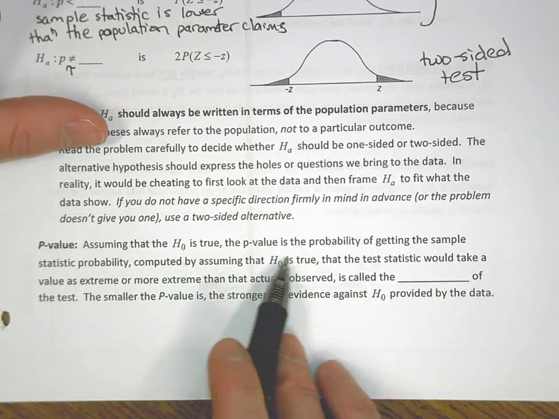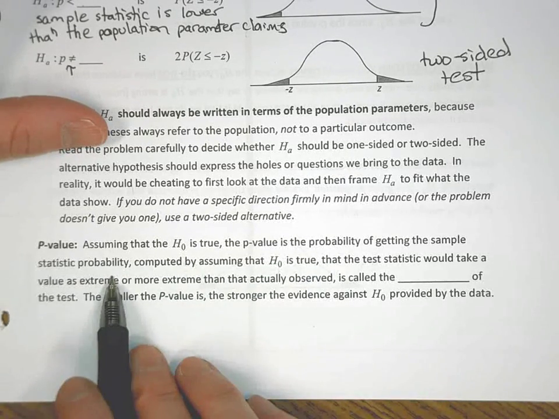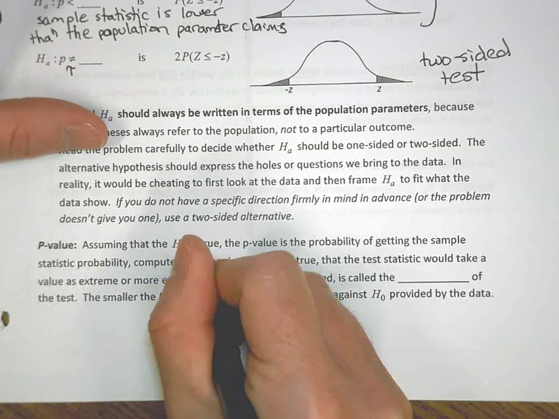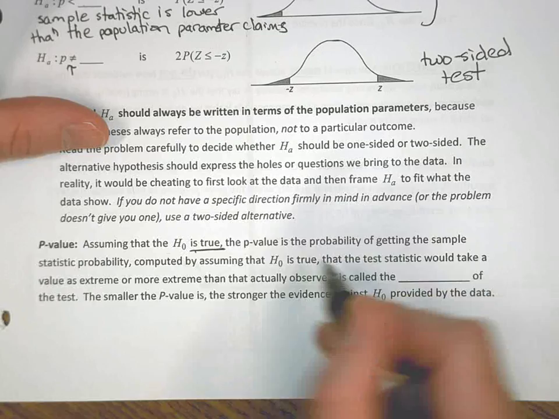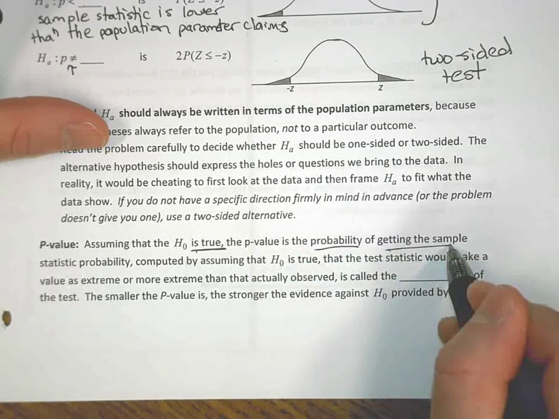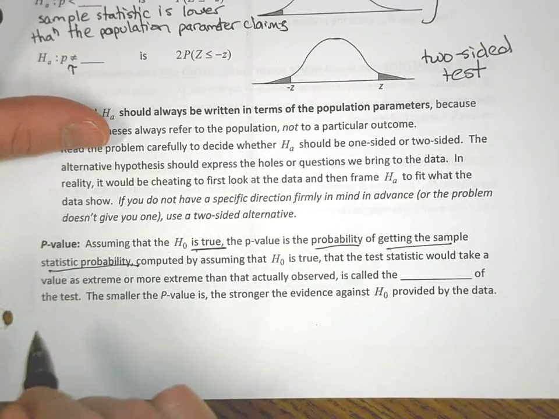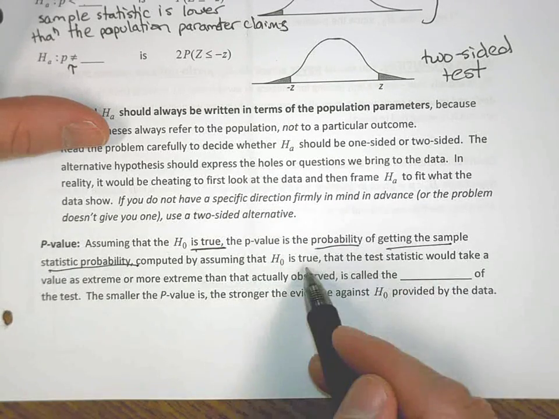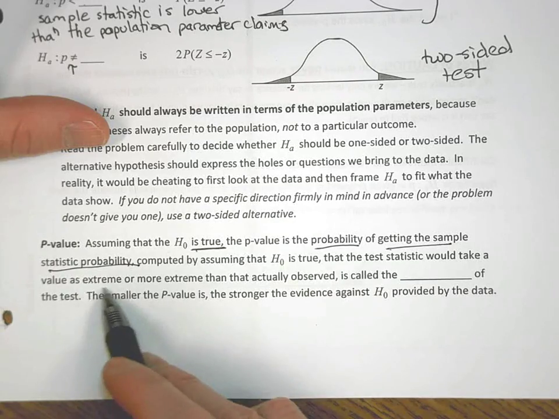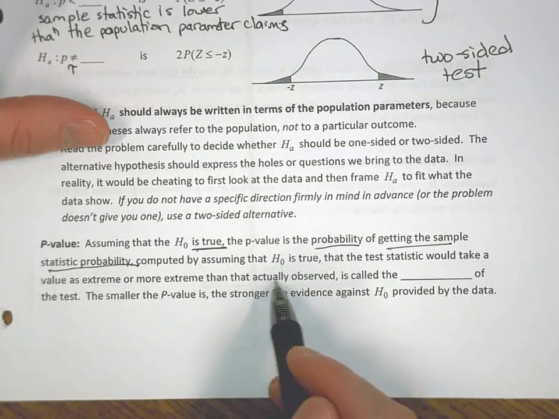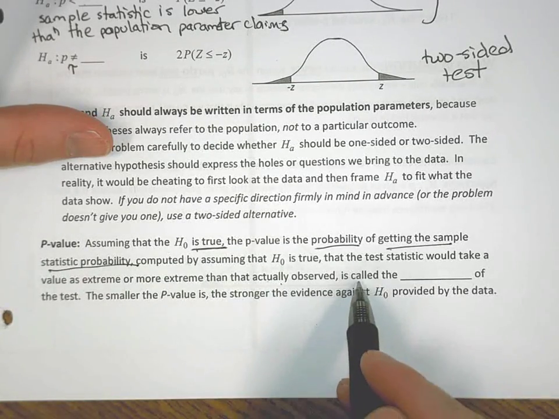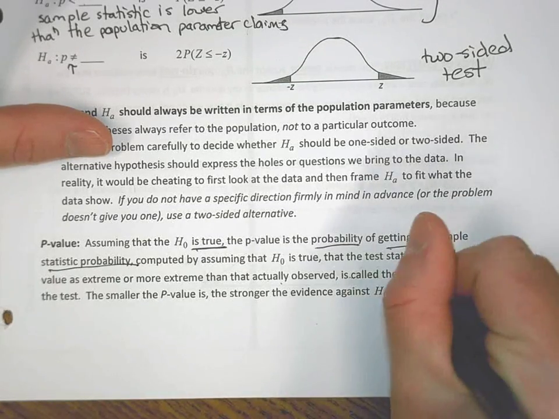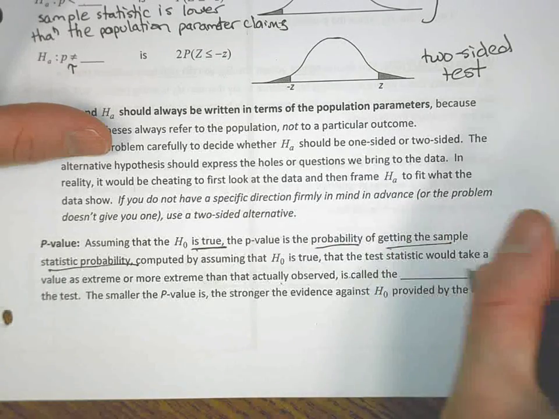P-value, this is just going through what the p-value means in context again. If the null hypothesis is true, then that p-value is the probability of getting the sample statistic, the sample results, that the test statistic would take a value as extreme or more extreme than that actually observed. It's called the p-value of the test, or the significance of the test.